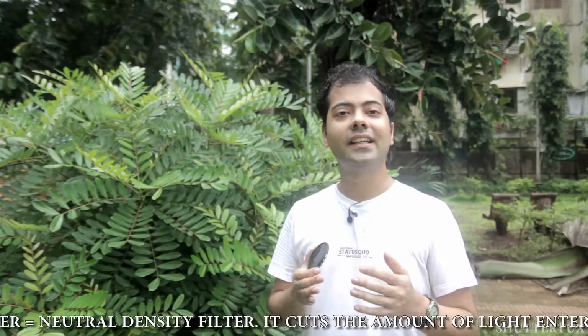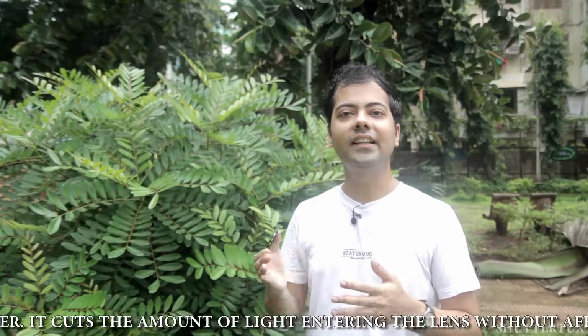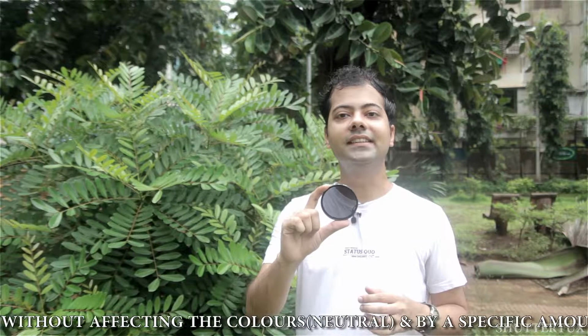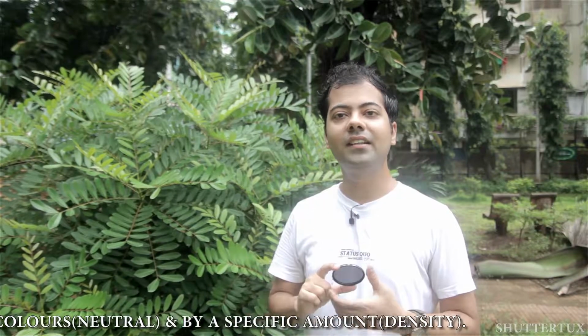So what do these filters do, you may ask. They are known as ND filters. The name itself defines their purpose. ND means neutral density. Neutral means they won't cast any color or any other tint on your image, and density means they come in specific densities, and by density I mean they will reduce the light entering your camera.